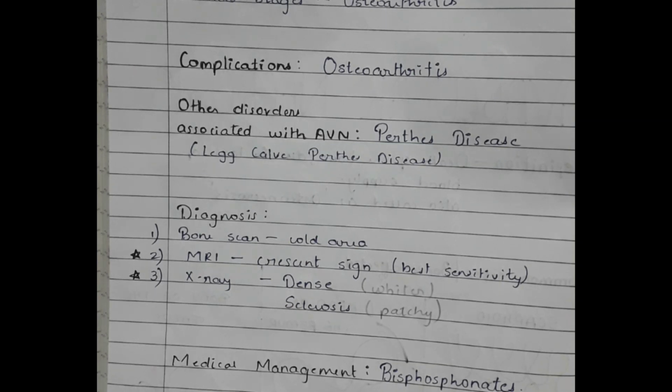Diagnosis of avascular necrosis. The bone scan shows a cold area. MRI provides the best sensitivity. It shows the presence of a crescent sign. X-ray shows a dense area and sclerosis. Dense means it appears whiter, and sclerosis means it appears patchy.